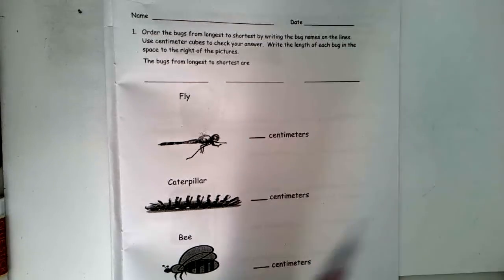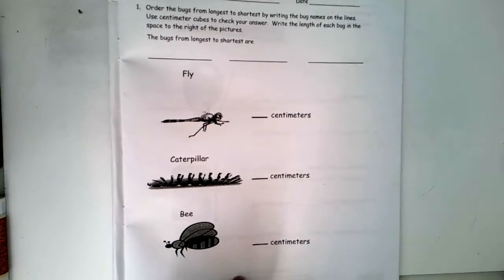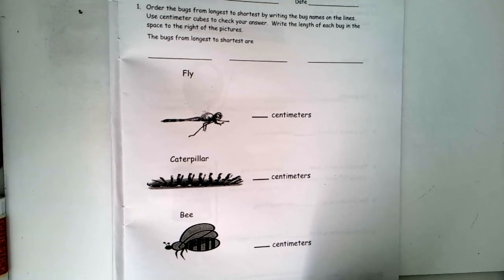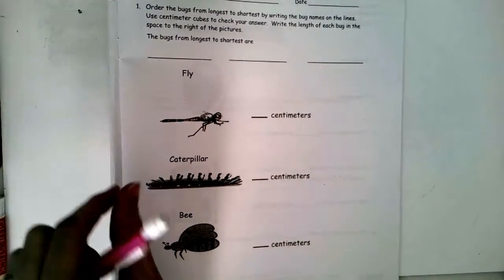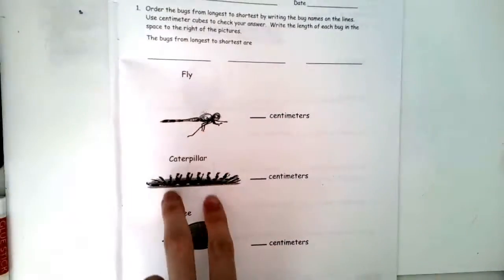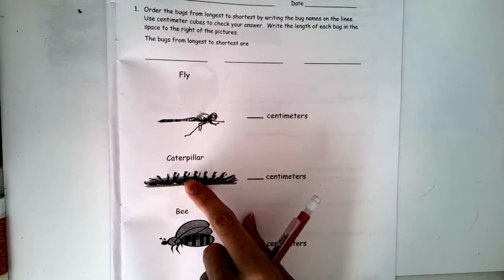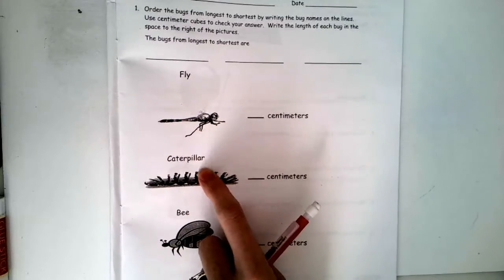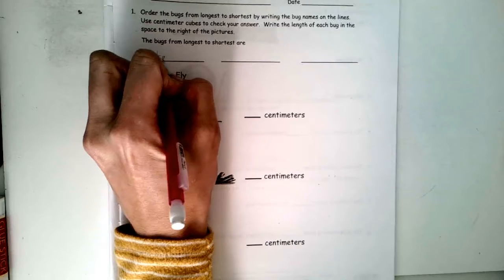Okay, so let's take a peek. Using your eyeballs, which one might look the longest? Which of those insects looks the longest? Well, I see the bee is definitely shorter than the caterpillar. And the fly is a little closer, but the fly is still shorter than the caterpillar. So the caterpillar must be the longest one. You can copy the word caterpillar for the first line.